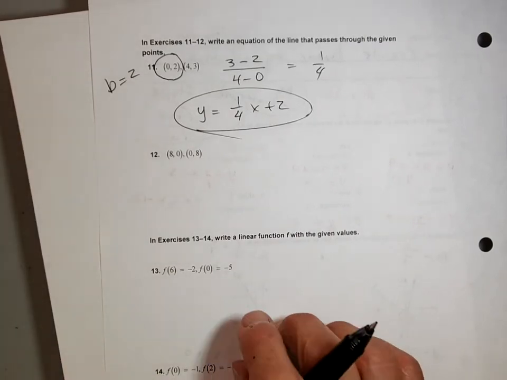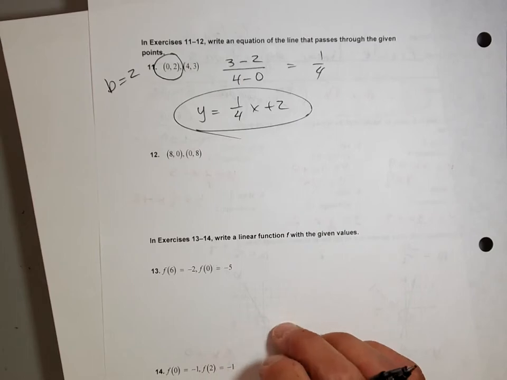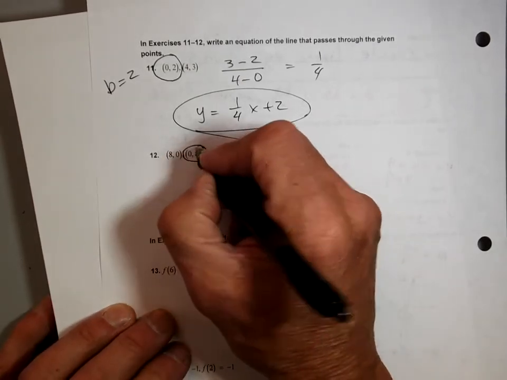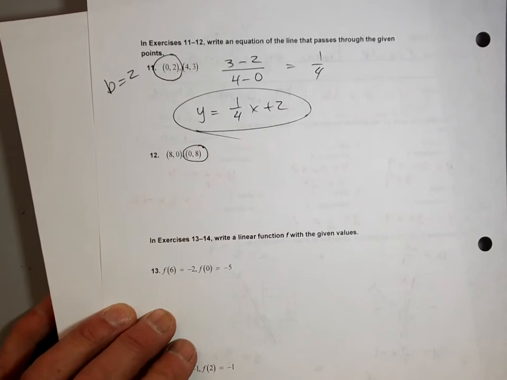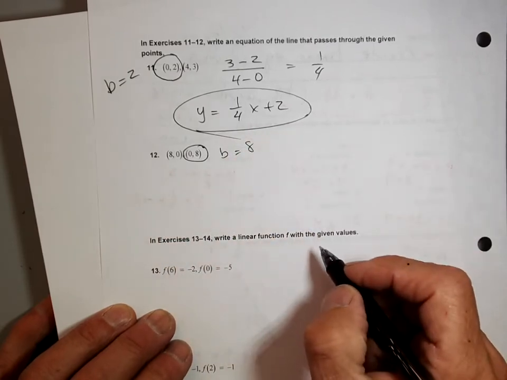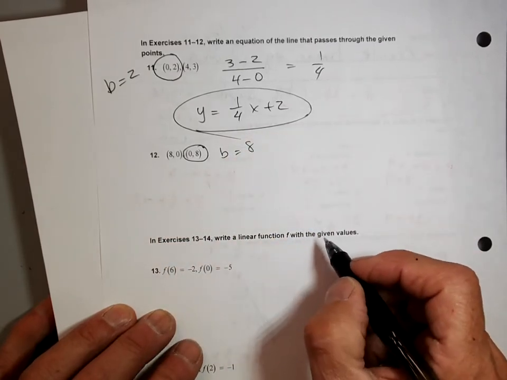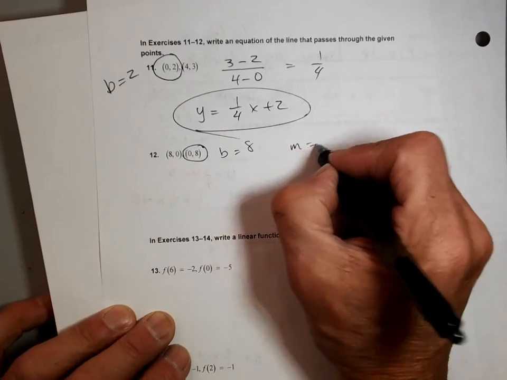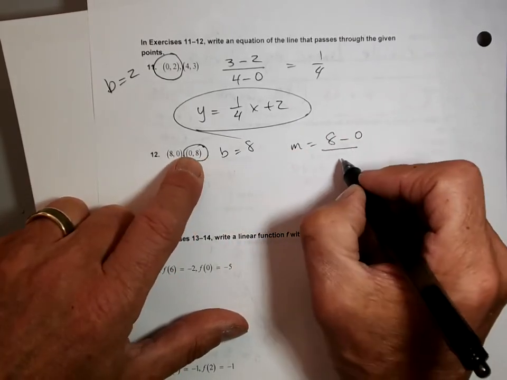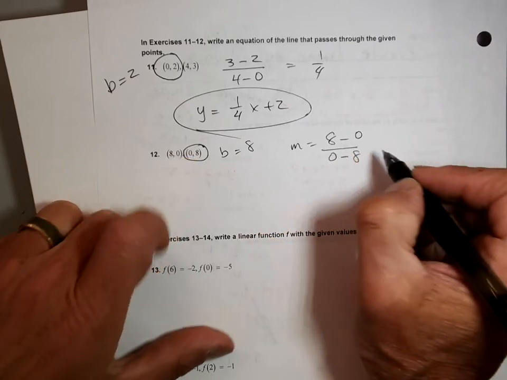Number 12. Almost done. This is my y-intercept, 0, 8. I'd go up 8 and put a dot, wouldn't I? So my b is 8. My slope is, you ready? 8 minus 0 over 0 minus 8.